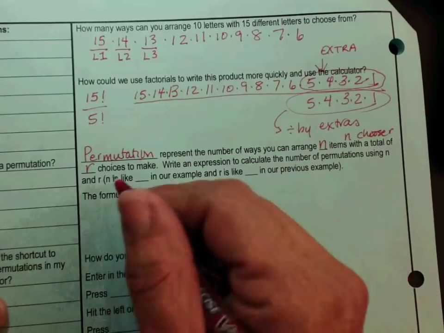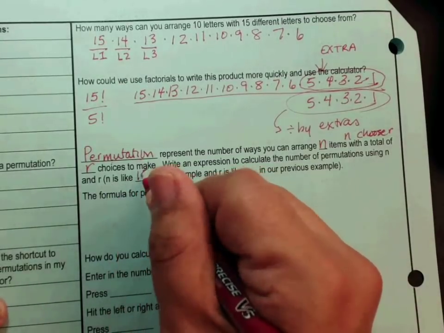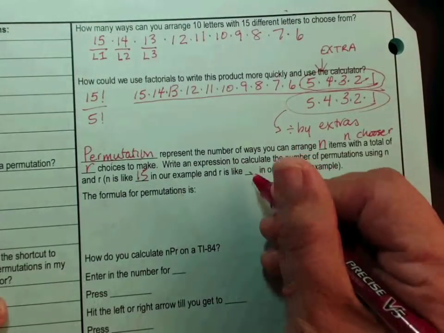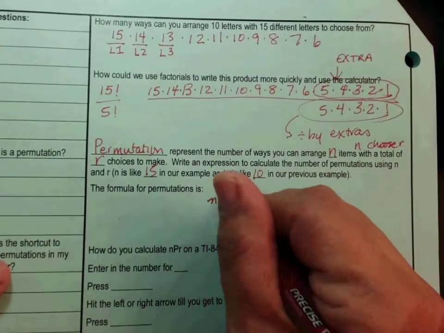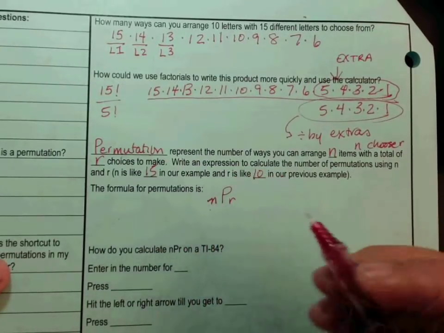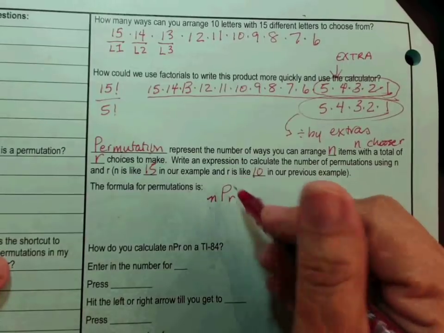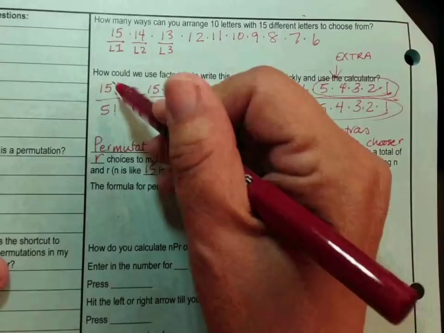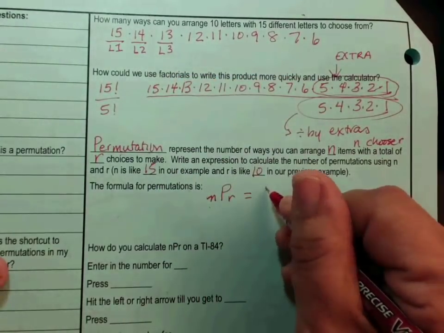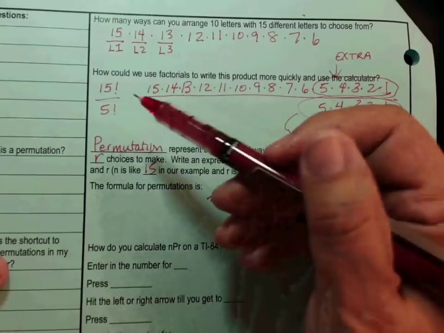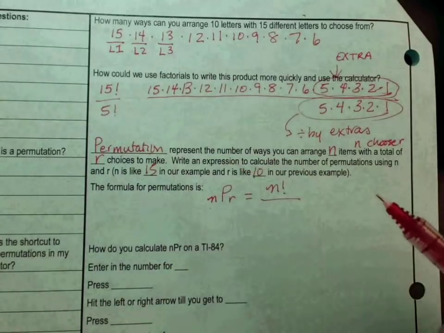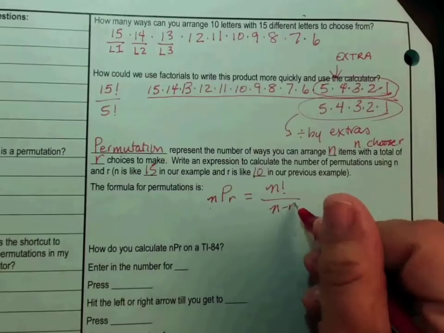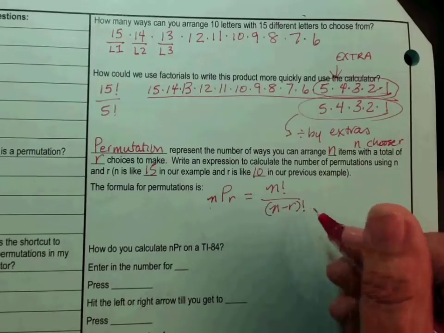Well, N is like 15 in our example up here. N is like the total we have to choose from. And R is how many we're going to pick. Well, so far, the way we notate it is with this, NPR. And you're going to see later in the calculator that that symbol shows up. So you want to make sure to match that. Well, I had 15 factorial, right? So that's just my N. But 5 factorial, that's not the same as 10 factorial. How did I get 5 from 15 and 10? Well, 5 was the extras. So if I go N minus R, that tells me how many are extra. Put parentheses around it and put an exclamation mark.